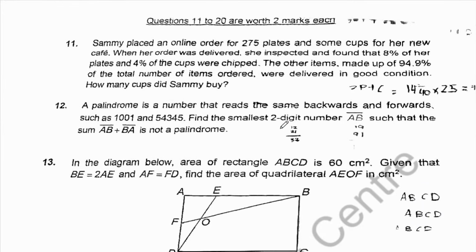Okay, question 11. Sammy placed an online order for 275 plates and some cups. Then 8% of her plates and 4% of the cups were chipped. The other items were 94.9%. Okay, so let's take a look at 8% of her plates. 8% is 2 over 25 times 275, which is equal to, 275 is 25 times 11, so this is 22 plates were chipped.